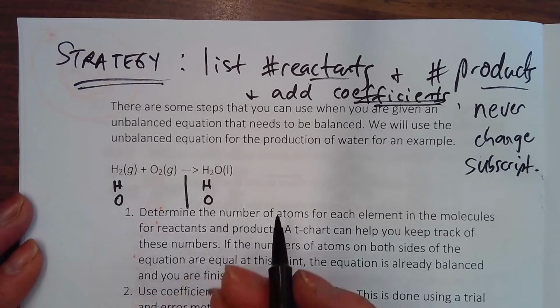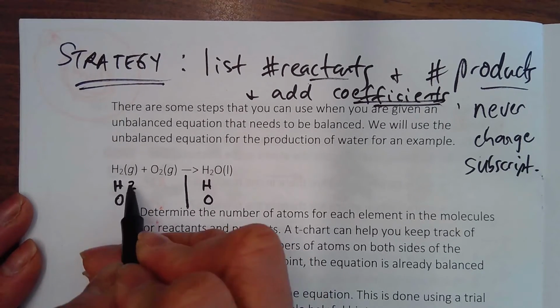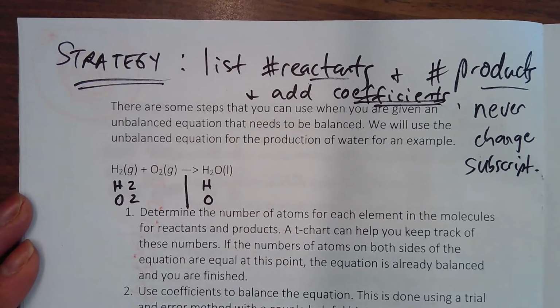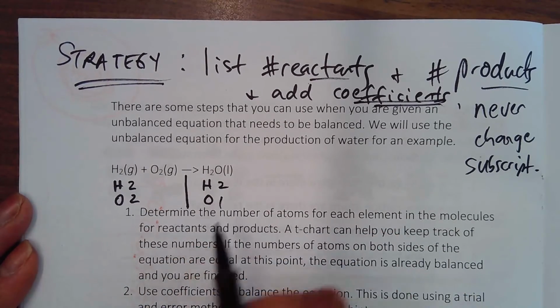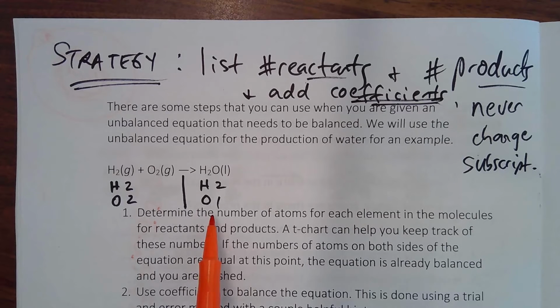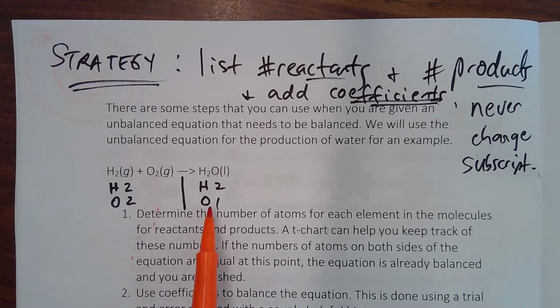So how many hydrogen in the first? 2. How many oxygen? 2. Okay. What about hydrogen on the right? And oxygen? Okay. That's what I mean by listing them right away. And then we have a problem. The law of conservation of mass is not followed. We gotta make sure we follow it. So oxygen is an issue here. We need to make this one 2. You can't subtract this because it's already there. You can't take it away. But you can add the coefficient here.